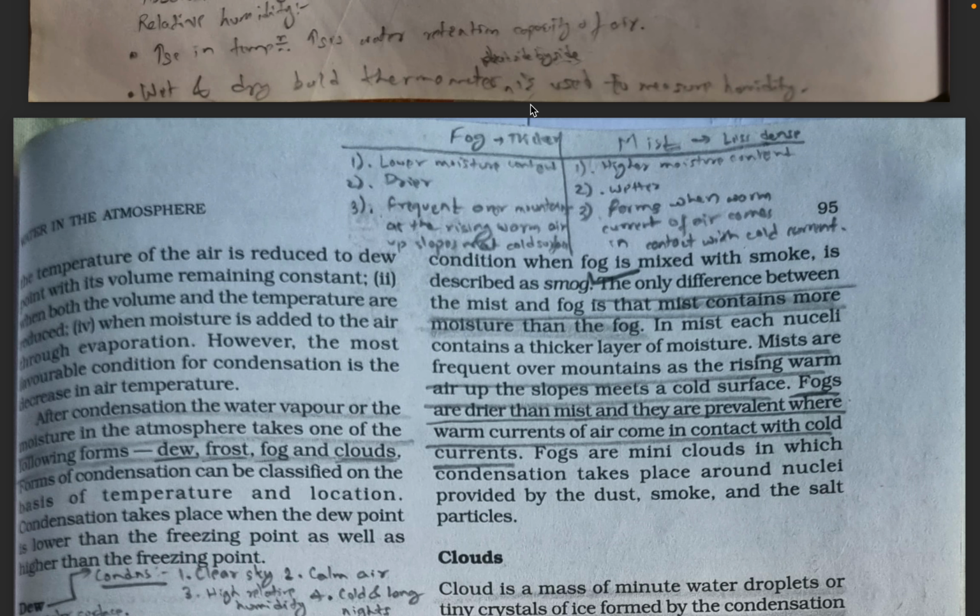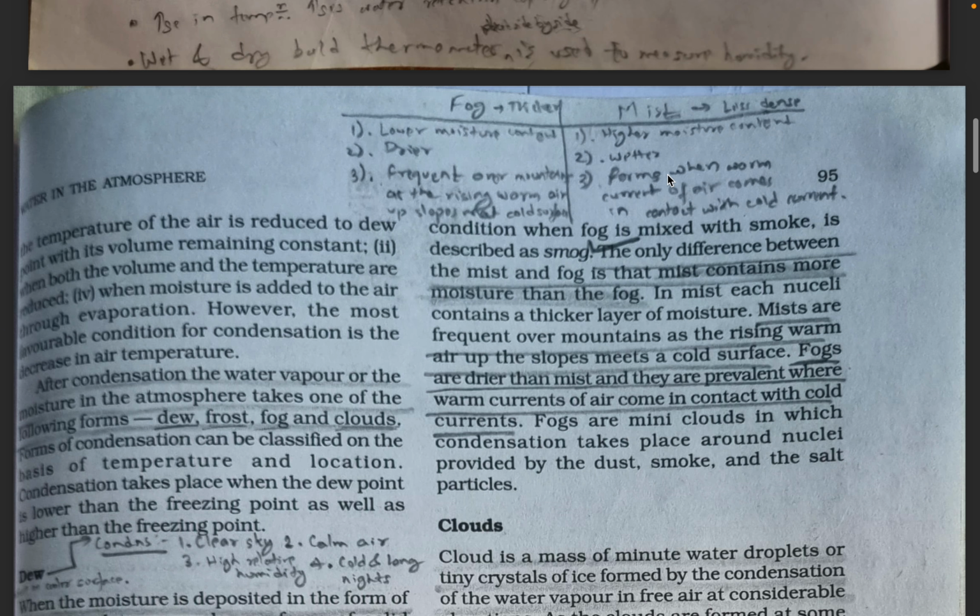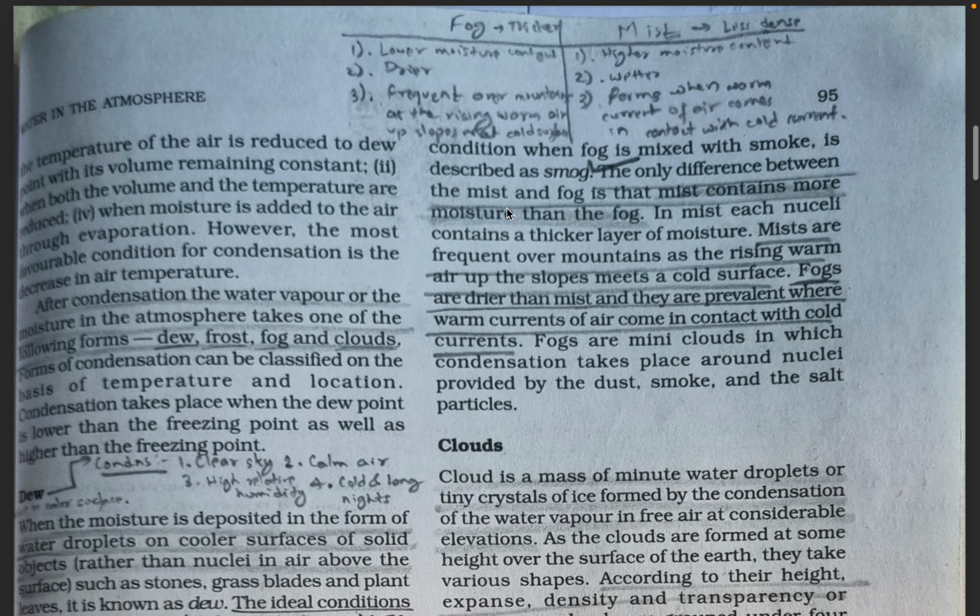So fog occurs over the mountains because of the rising warm air, but mist is a frontal phenomenon. Mist forms over the fronts, where cold and warm air meet, while fog is formed by rising warm air.